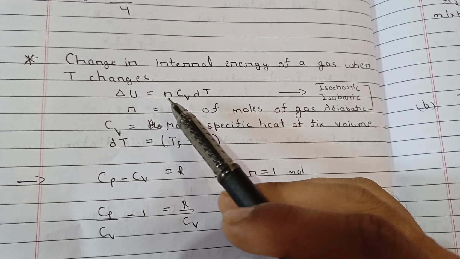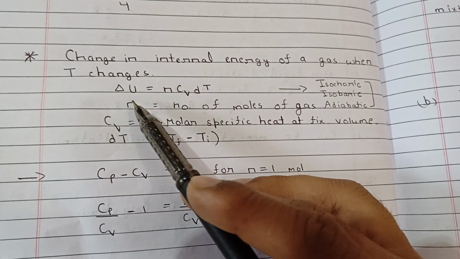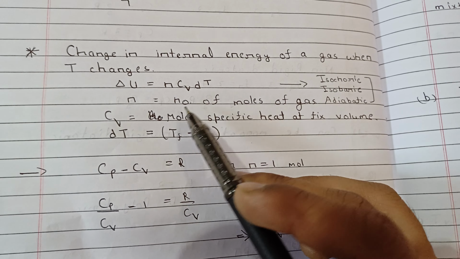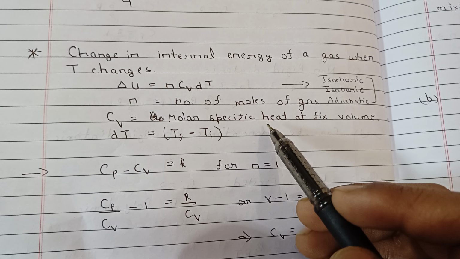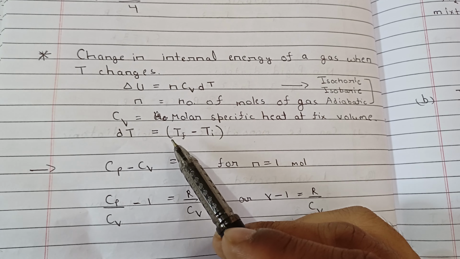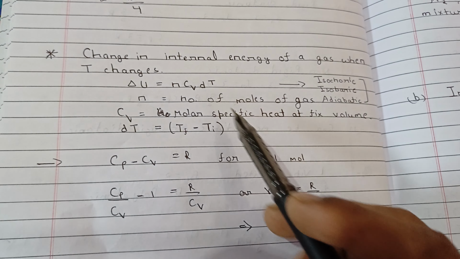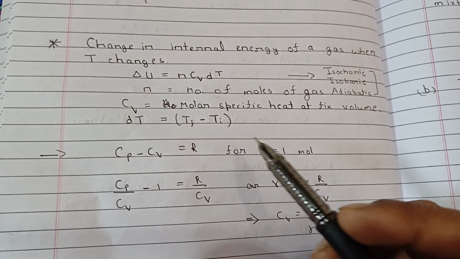So this will be given by this formula only, just remember this. Here n is the number of moles of a gas, Cv is the molar specific heat at fixed volume, and dT is nothing but the change in temperature. This is T final minus T initial. So remember this formula for the change in internal energy.